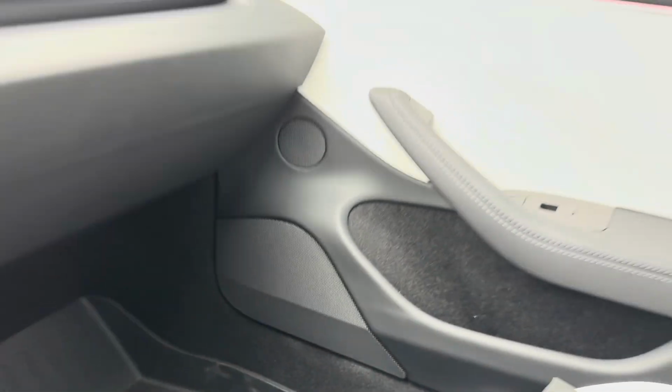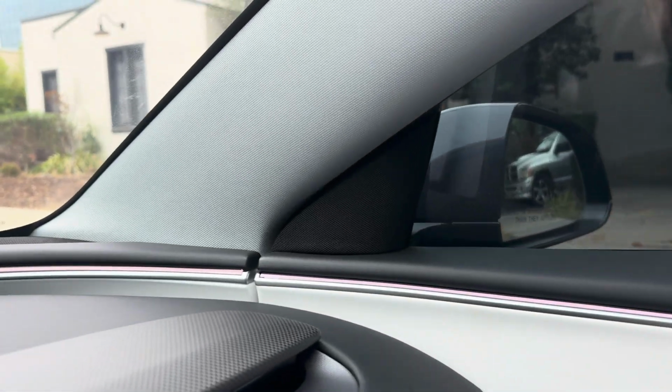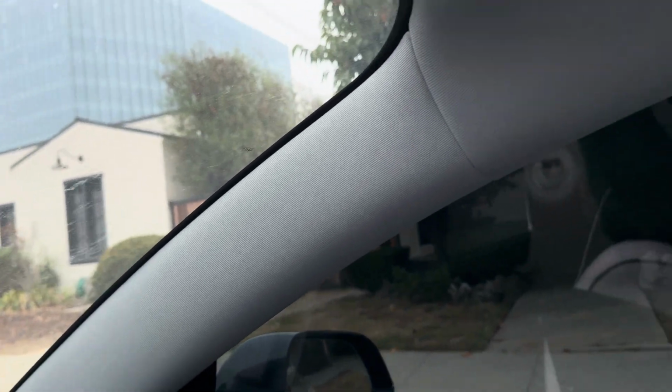2021 Model 3 Performance with 14 speakers and one actual subwoofer peaked at 111. So between that and the Cybertruck was only 1 decibel different, but it's so significant. I don't remember what Model Y peaked with the actual subwoofer and 13 speakers when they removed the middle one, aka the current Model Y, until the refresh. I believe it was like 106, so the same as this car.